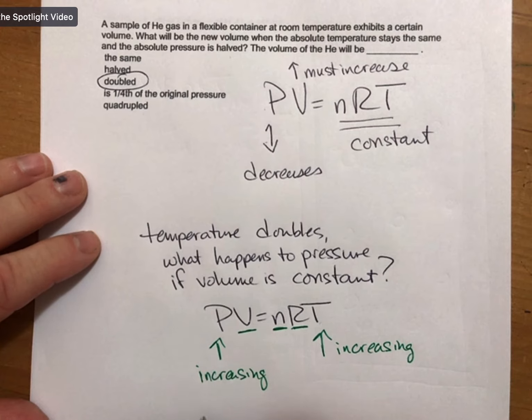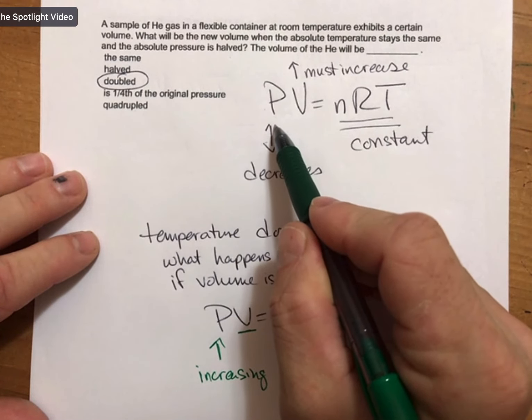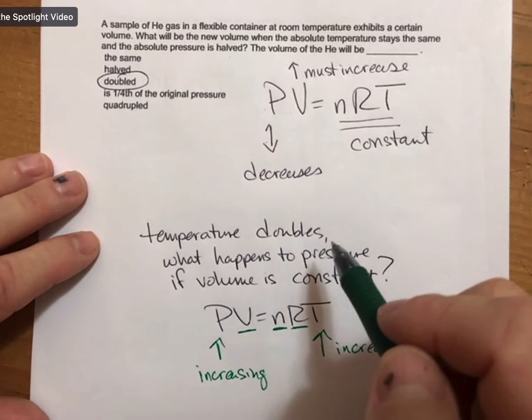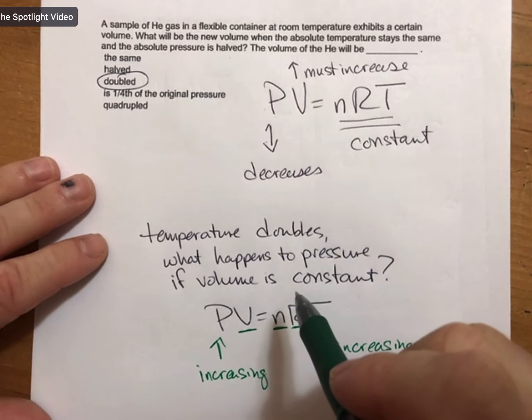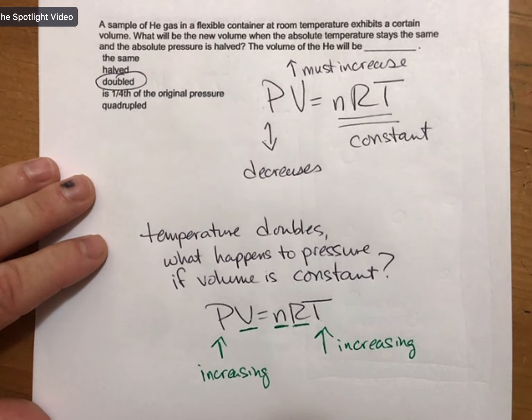And that's because pressure and temperature are proportional to each other. They're on opposite sides of the equation, while pressure and volume are inversely proportional, and they're on the same side of the equation. Any questions about that?